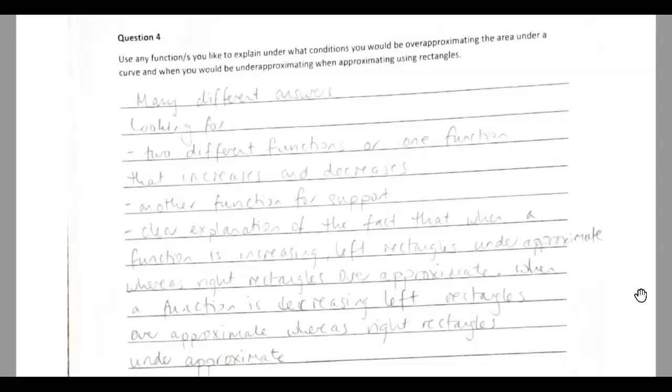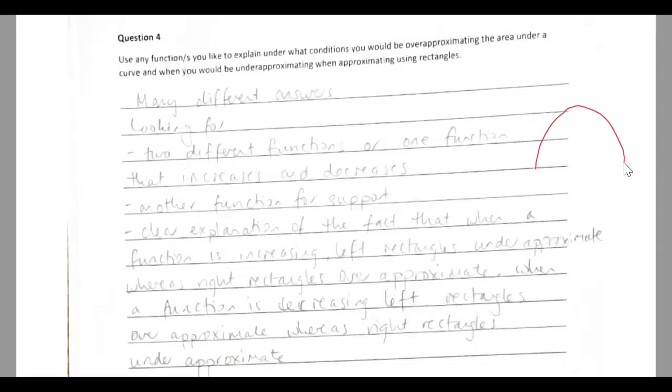All right, in question 4, use any function or functions you like to explain under what conditions you would be over approximating the area under a curve and when you would be under approximating when approximating using rectangles. Again, obviously many different answers because you'd all be using different functions. But the things I was looking for: two different functions, or one function that increases and decreases. What I mean by that is you really wanted to look at what happens with left rectangles when they were used for a function when it was increasing, and what happens when that function is decreasing.